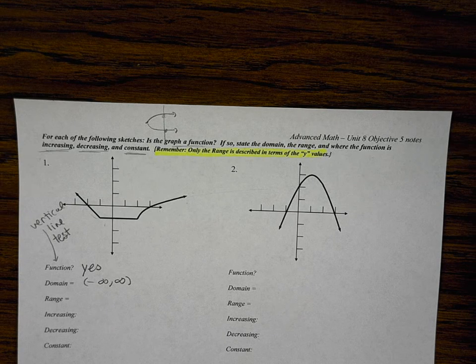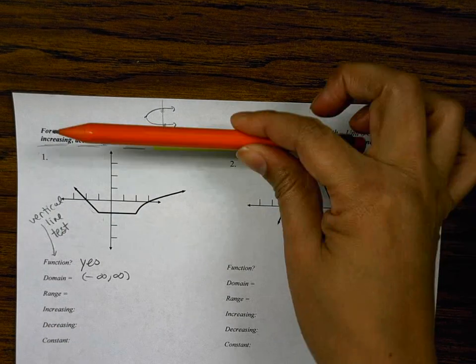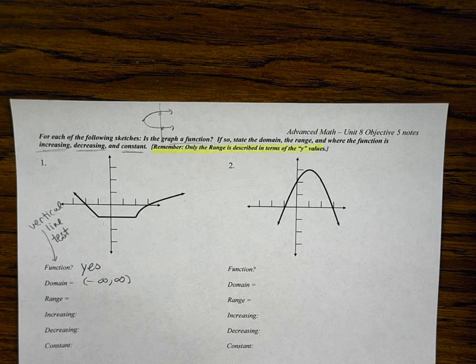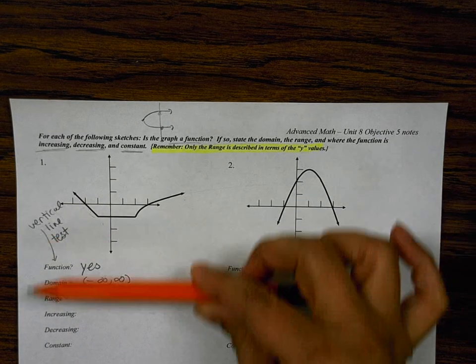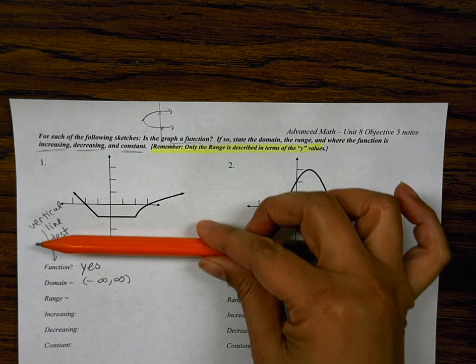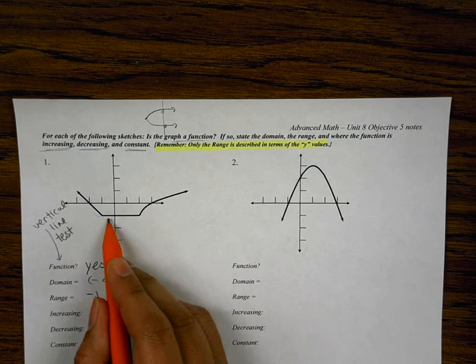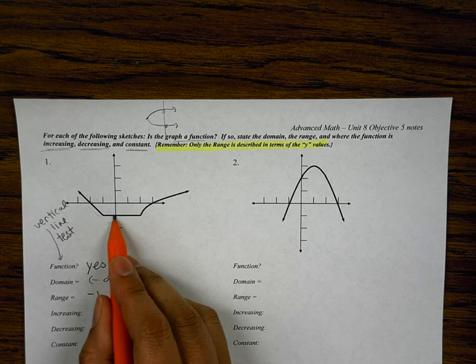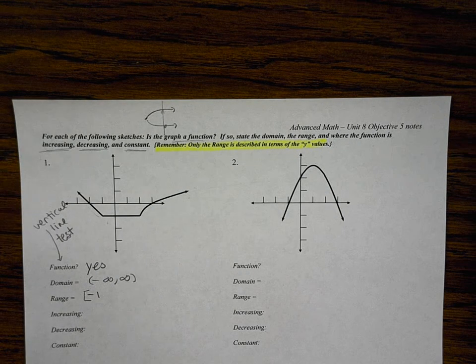Your range is a set of all y values, and you can see that this graph does not go up and down forever. When you read your range, you go from the bottom up. From down here, there's no graph, no graph, no graph. But at -1 is where the graph starts. And you see there's no open circle there. It's all closed in, so it's a bracket, -1.